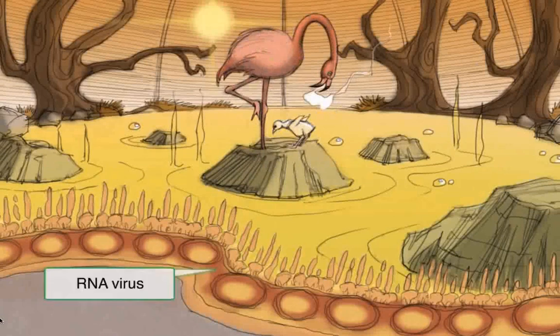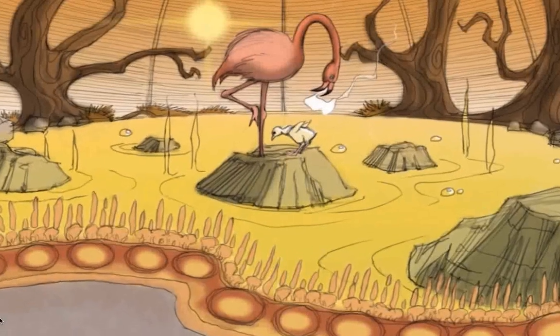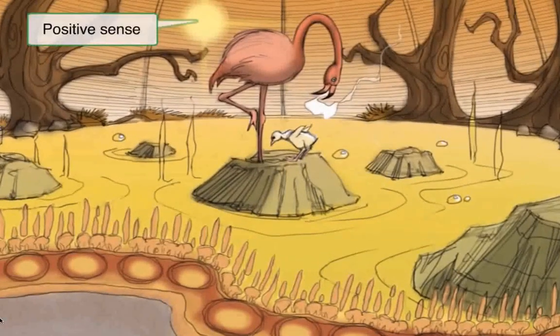overview video. You'll notice that we've used predominantly orange and yellows in this scene, which indicates that polio is an RNA virus. Also, through the bars of the aviary, you'll see the sky is a daylight sky, which means that polio is a positive sense RNA.